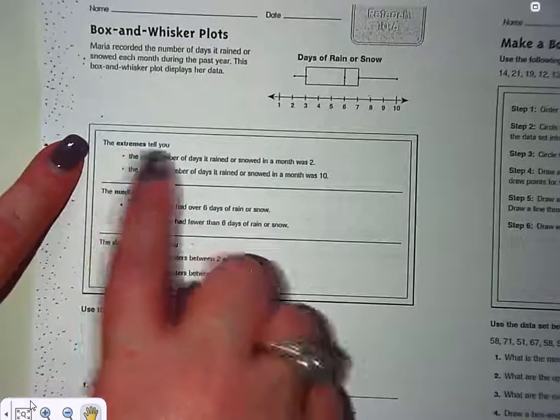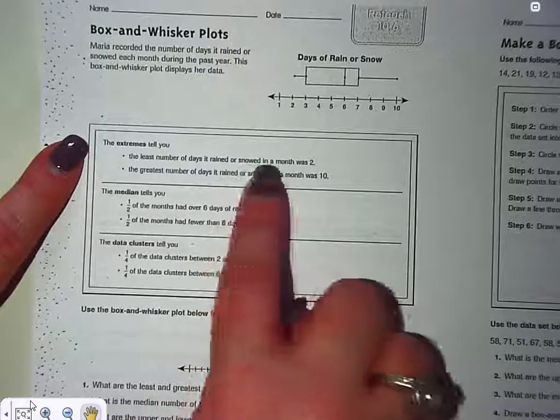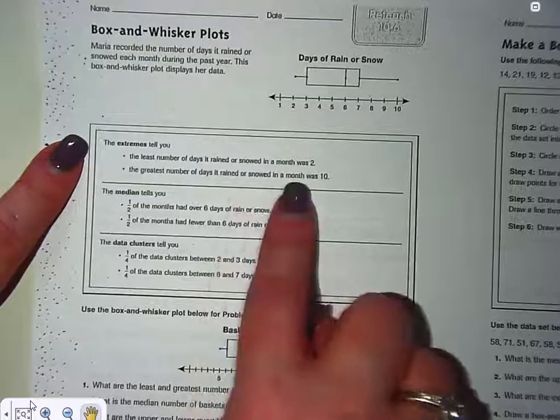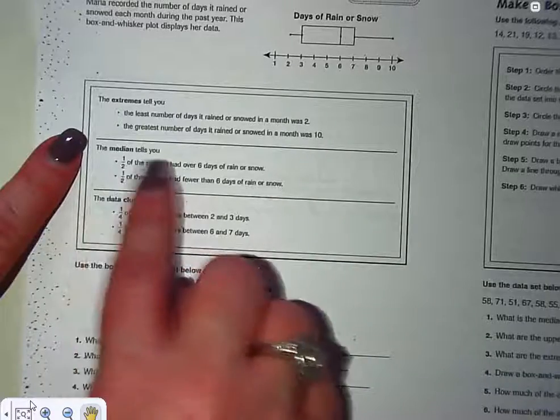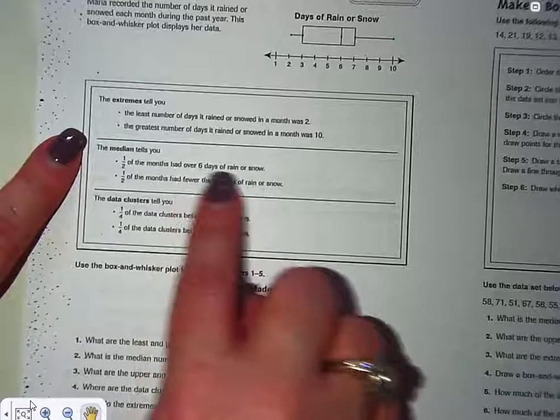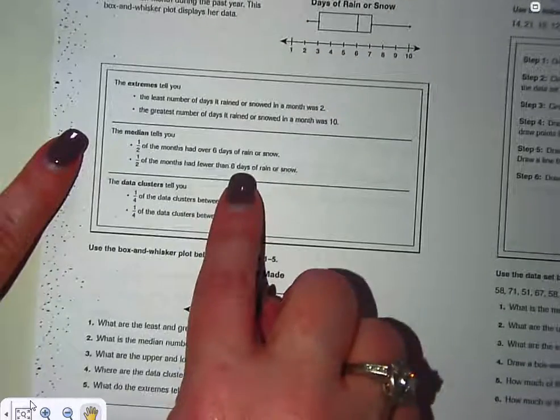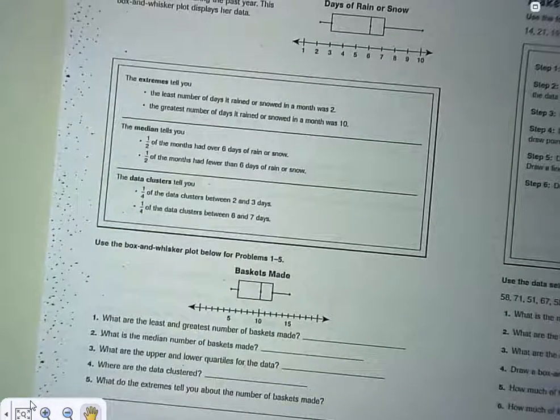So the extremes tell us the least number of days it rained or snowed in a month was 2. The greatest number of days it rained or snowed in a month was 10. The median tells you half of the months had over 6 days of rain or snow. Half of the months had fewer than 6 days of rain or snow. The data clusters tell you a fourth of the data clusters between 2 and 3 days. 1/4 is between 2 and 3 days. Another fourth of the data is between 6 and 7 days. So there's lots of information we can tell.